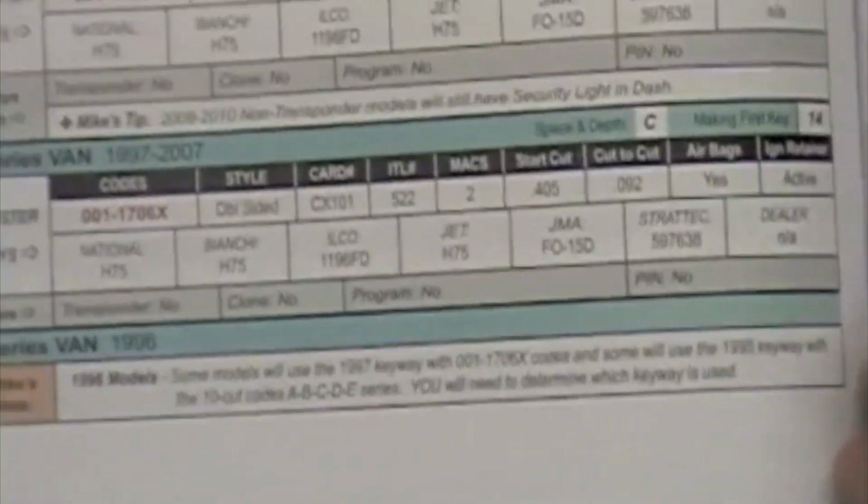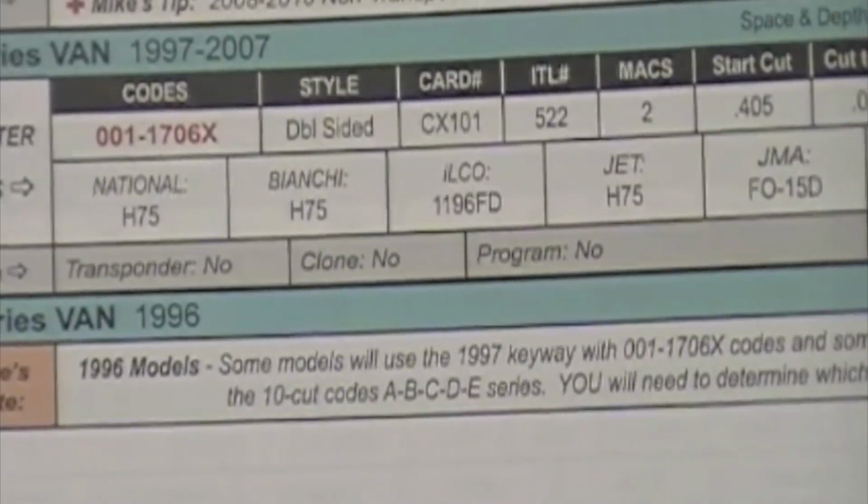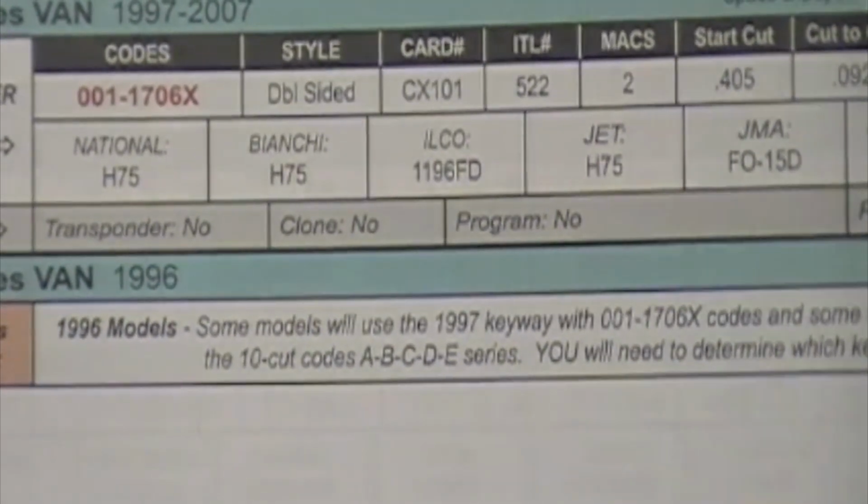Everything on the chart here, you want to read it and become familiar with it. But I want to point out some things that you want to look at right away, that you don't want to miss. So let's zoom in here a little bit. To start with, the first thing you want to look at is, does this vehicle have a transponder?